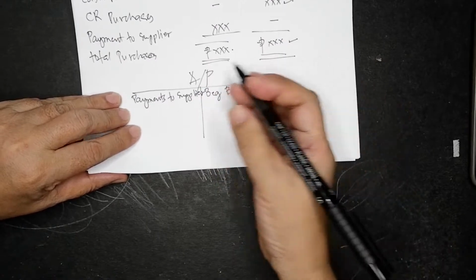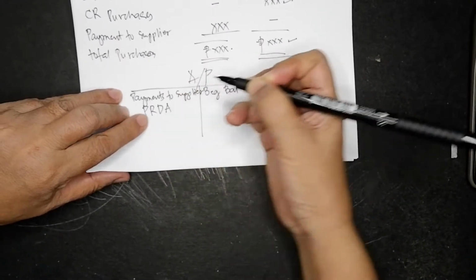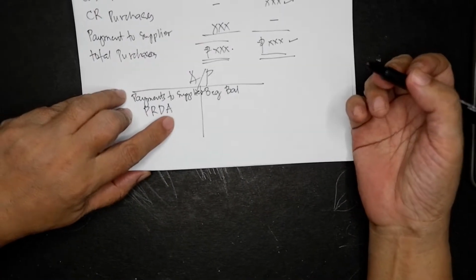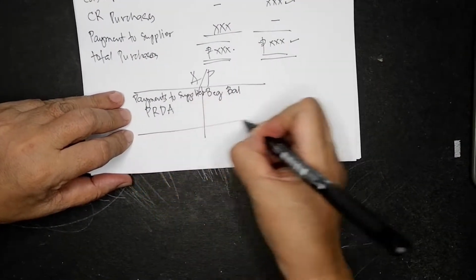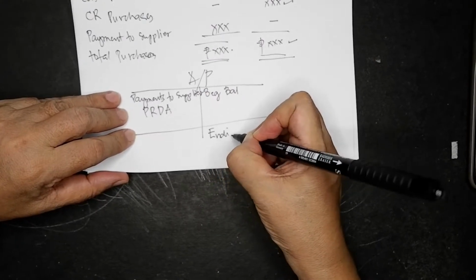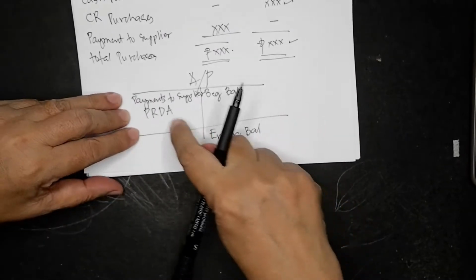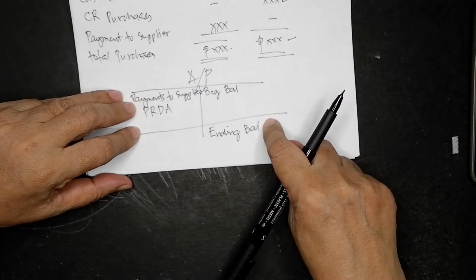At also, yung nagbigay sa atin ng PRDA, that is Purchase Returns, Discount, and Allowances. And at the end of the year, sino-sino yung ating pinagkakautangan. Ending balance. Okay, so all this data are given.